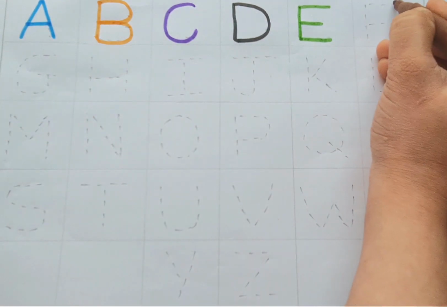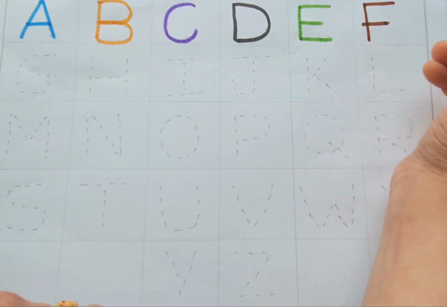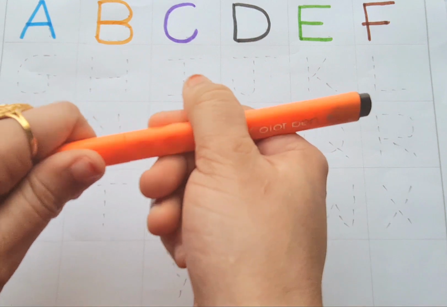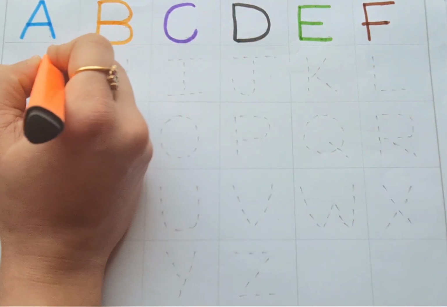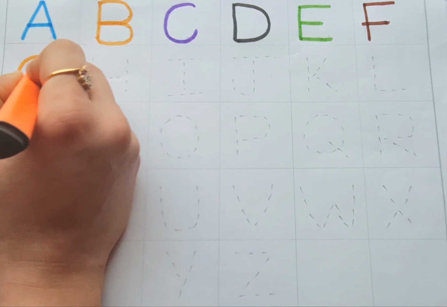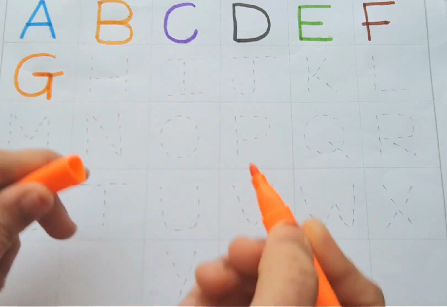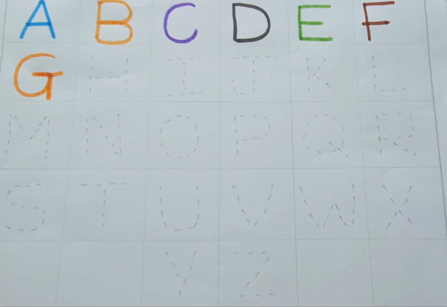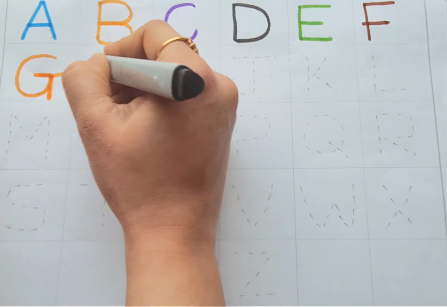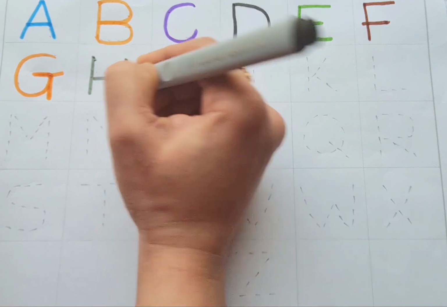Brown color. F. F for fish. Orange color. G. G is for grapes. Gray color. H. H is for horse.